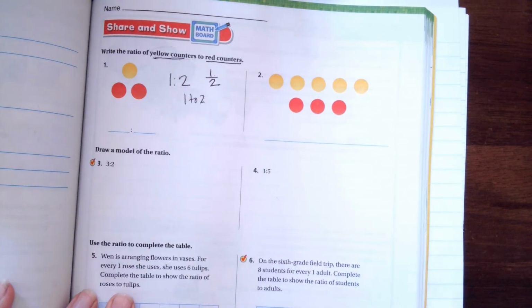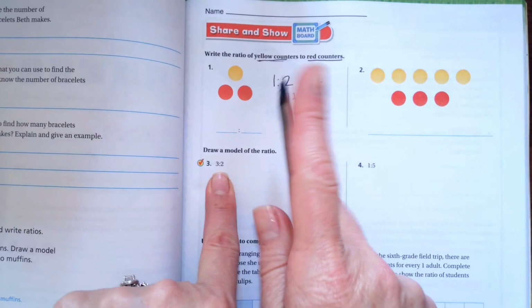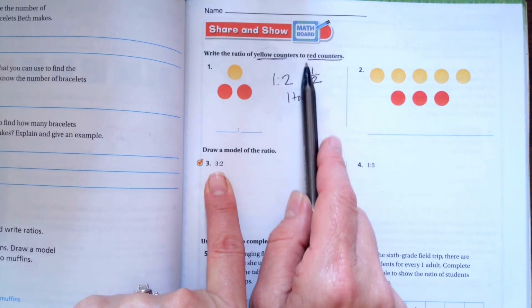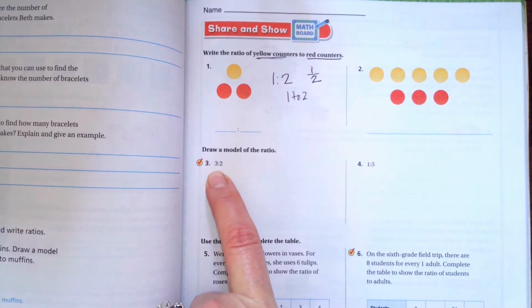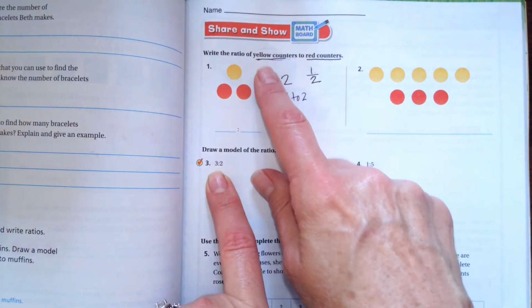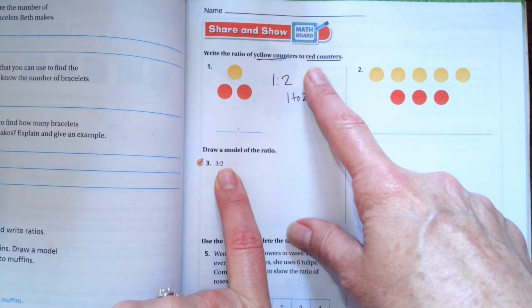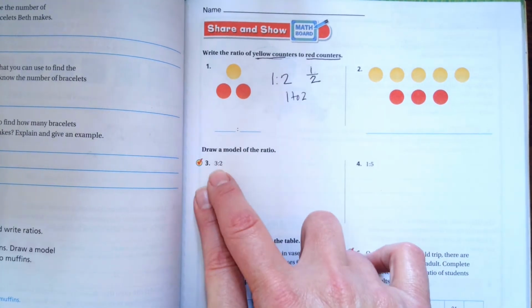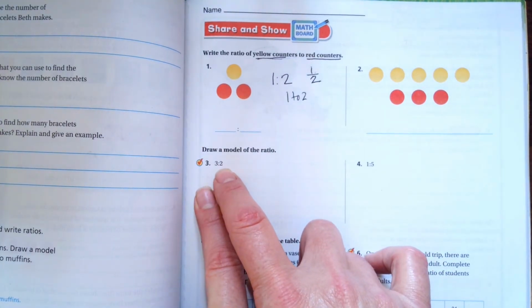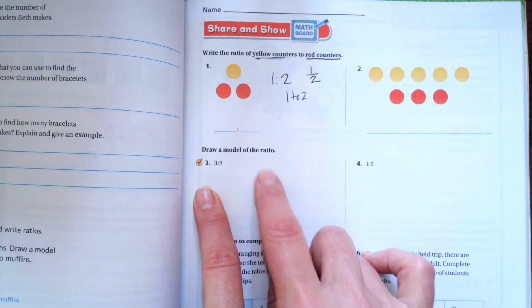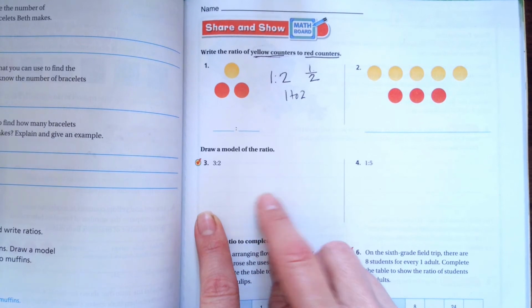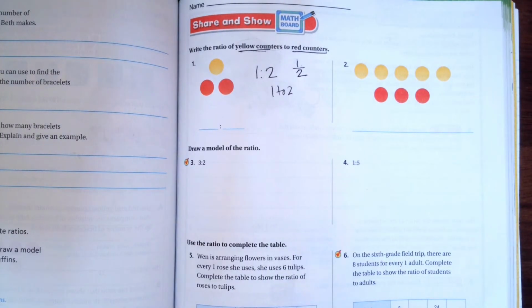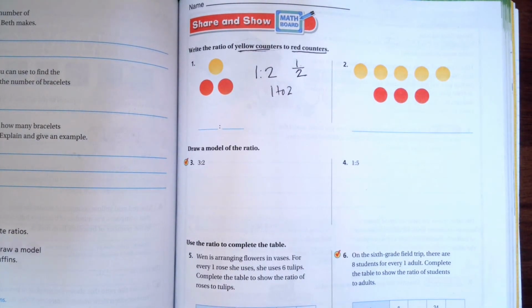And then because they're saying write the ratio of yellow counters to red counters, if they did this one, 3 to 2, the 3 automatically means yellow and the 2 automatically means red because it has to keep the order. So you would draw 3 yellow counters or yellow circles, and you would draw 2 red circles. Does that make sense to you?